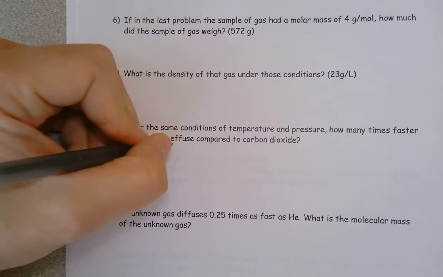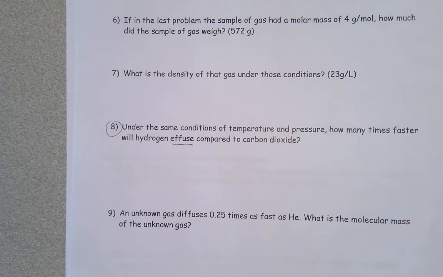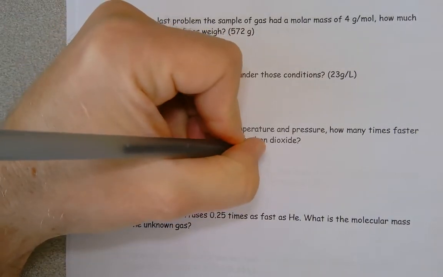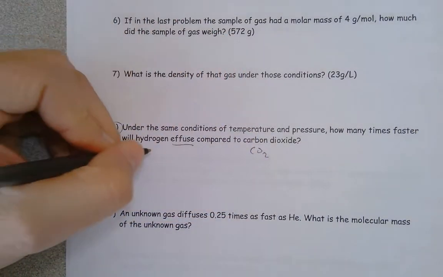Okay. Let's see. Effusion. Yeah, I see effusion problems, and those have been giving us a little bit of trouble. So let's do one of those. Under the same conditions of temperature and pressure, how many times faster will hydrogen effuse than carbon dioxide? So hydrogen and carbon dioxide. Carbon dioxide is CO2.